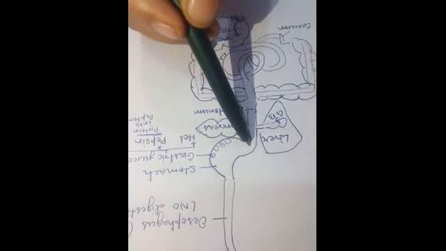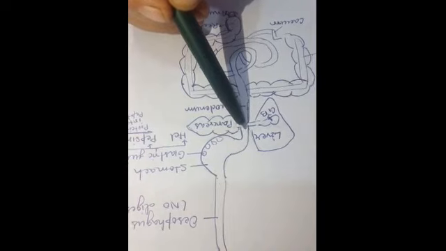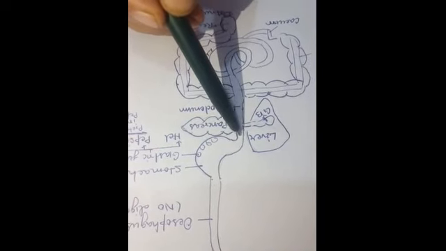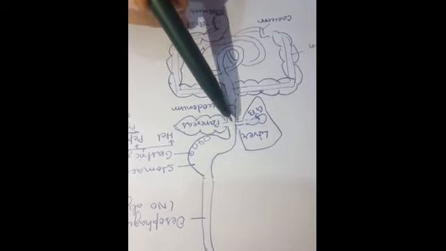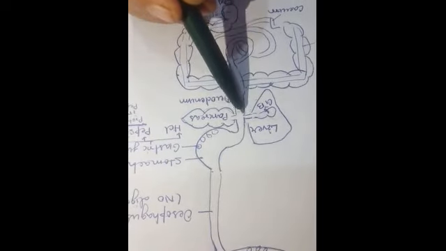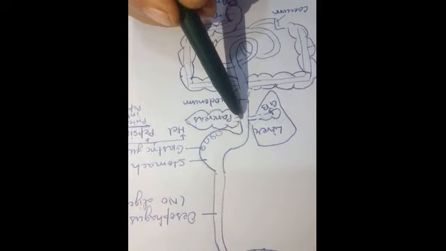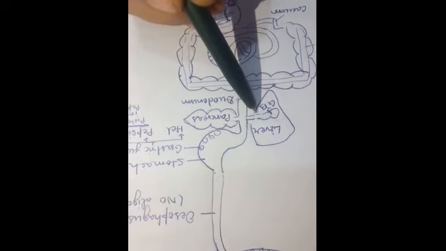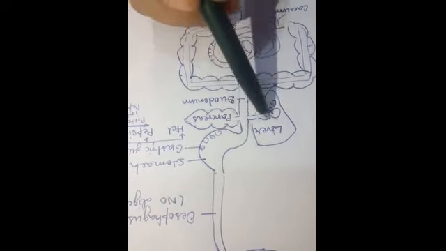Now the exit of food from the stomach is regulated by sphincter muscles, and food enters into the part of small intestine called duodenum. Duodenum has 2 ducts, one from the left and the other from the right.